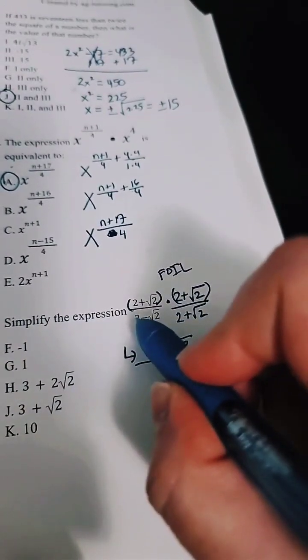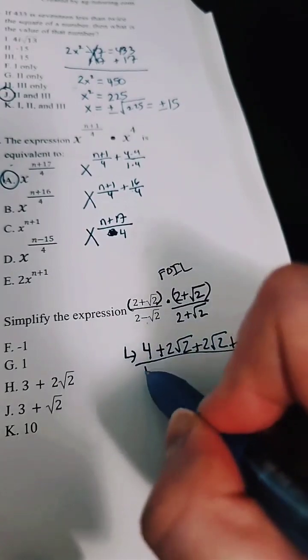And that's going to be all over, so now I'm going to FOIL the bottom. So it's going to be the first terms multiplied, 2 times 2, which is 4.